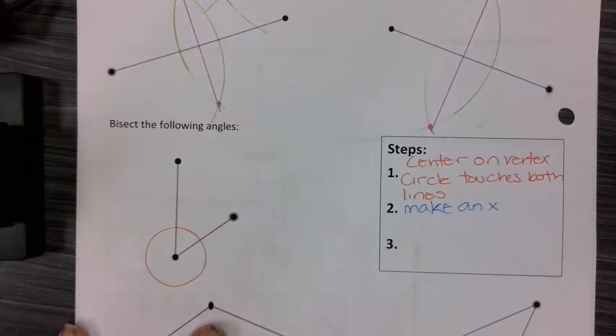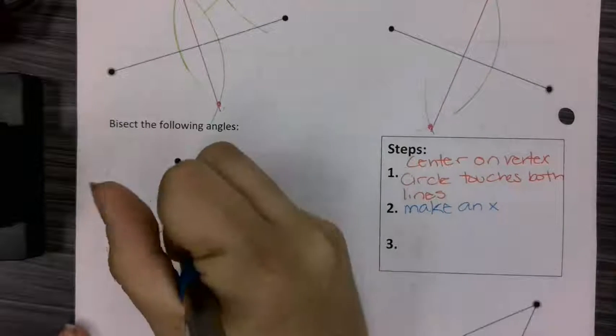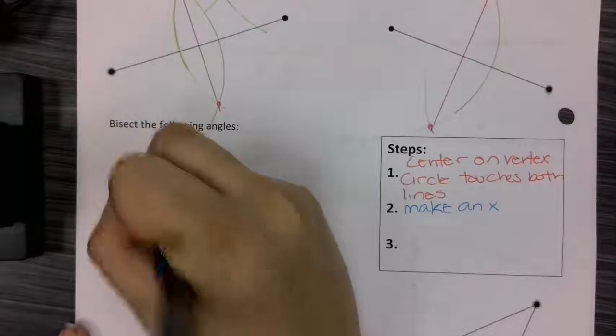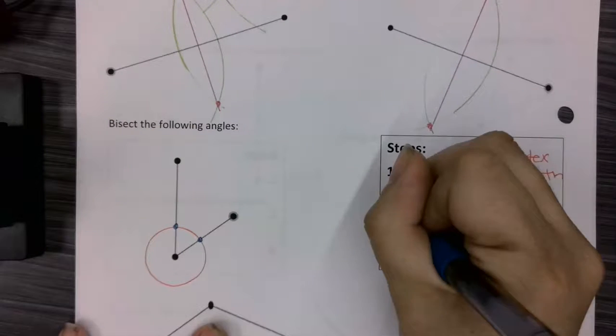So what I do to do this is I'm going to center my endpoints on the points where it crossed earlier and use the same size circle.